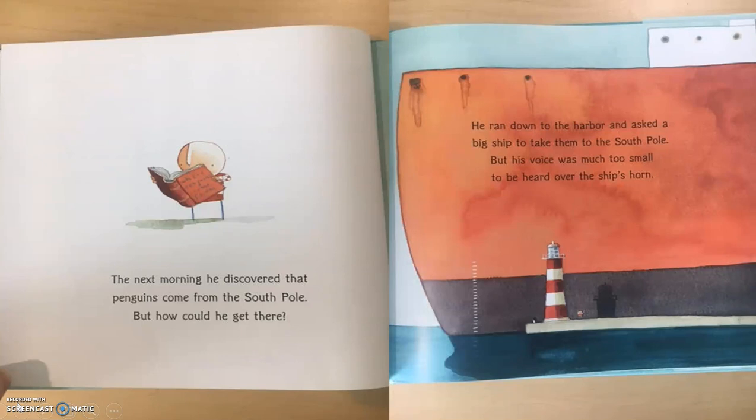The next morning he discovered that penguins come from the South Pole. But how could he get there? He ran down to the harbour and asked a big ship to take them to the South Pole, but his voice was much too small to be heard over the ship's horn.